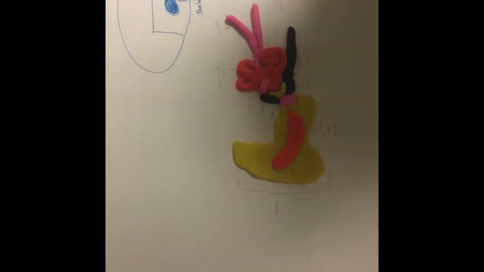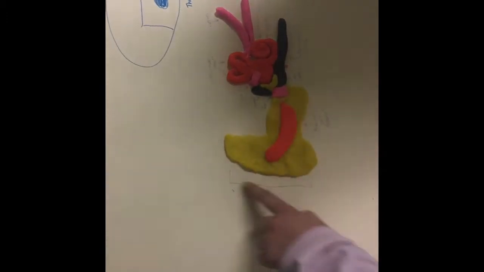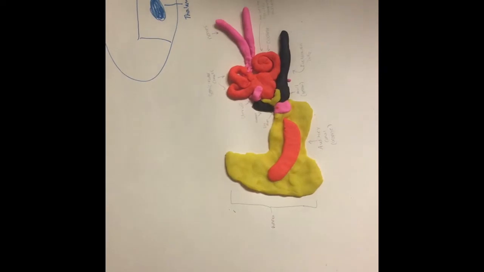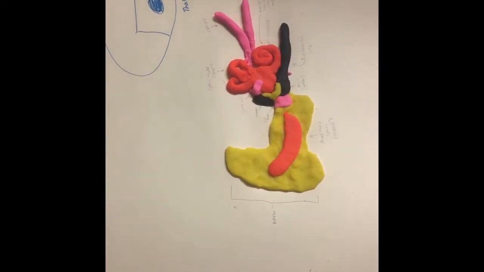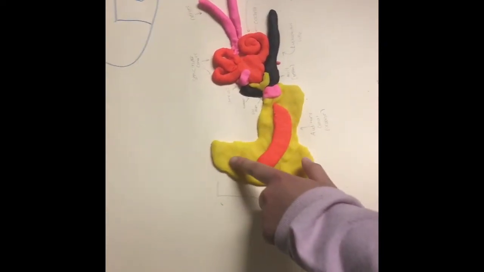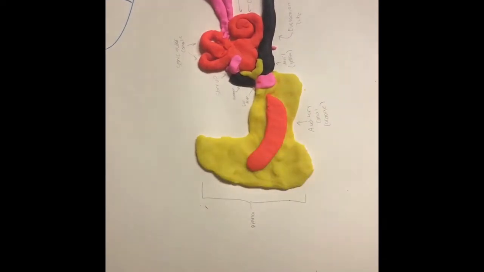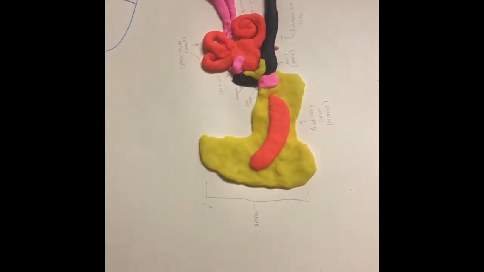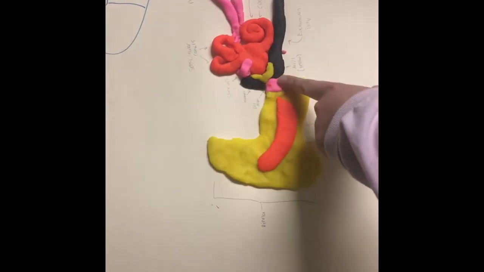The pinna is the visible part of the outer ear. It's responsible for collecting sound and directing it to the outer ear canal. The auditory canal is a tube that runs from the outer ear to the middle ear. It conducts sound to the tympanic membrane or the eardrum. Eardrum is a thin membrane that vibrates when sound waves reach it.